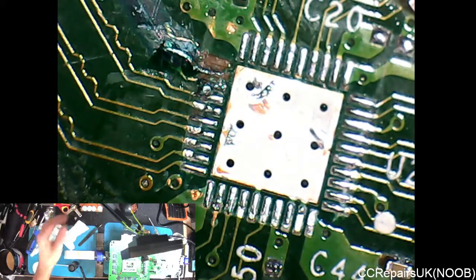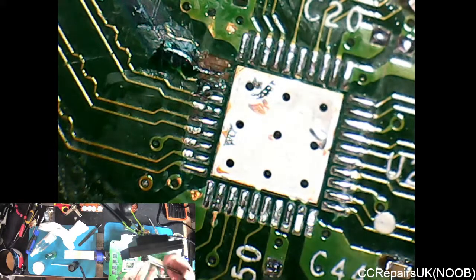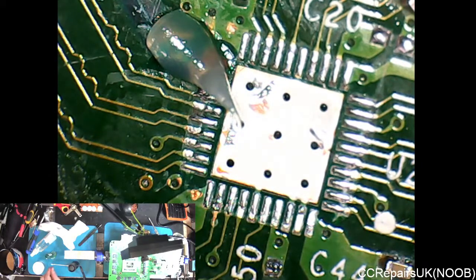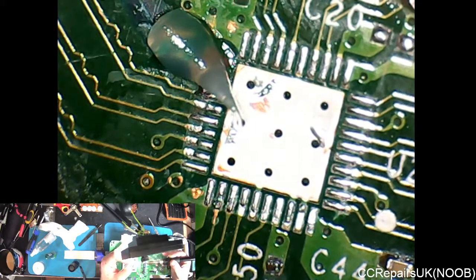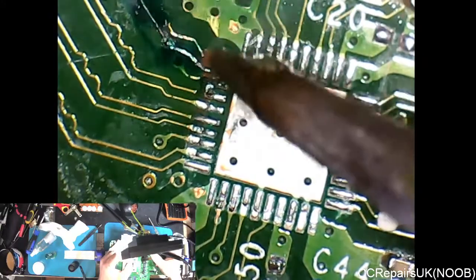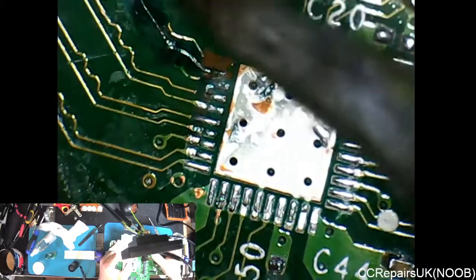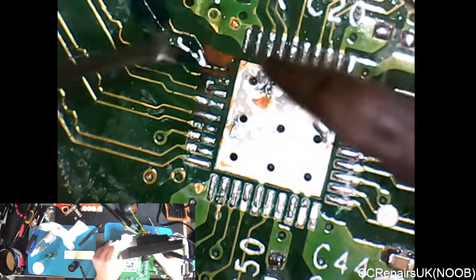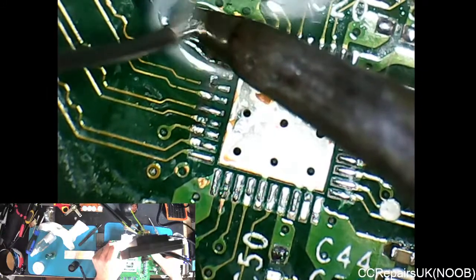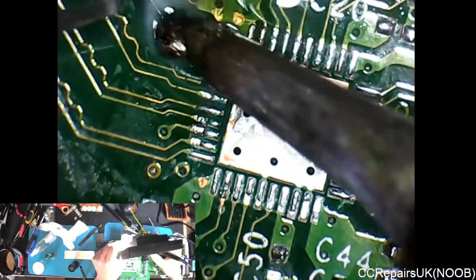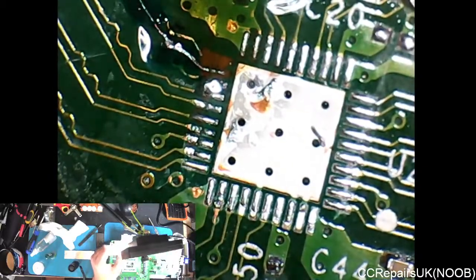Might help if before I do that I actually tin up the line that this is going to. I don't think I've gone far enough down on that.